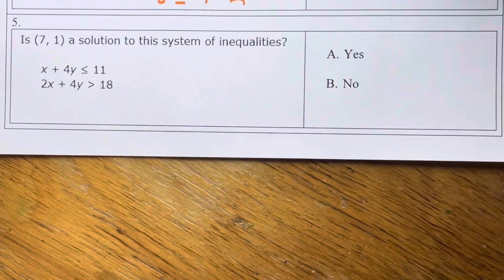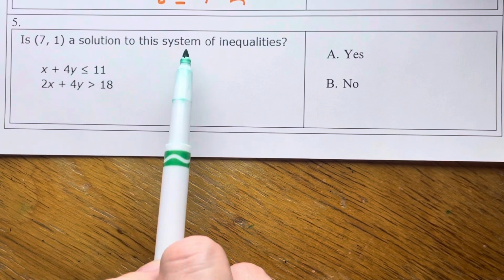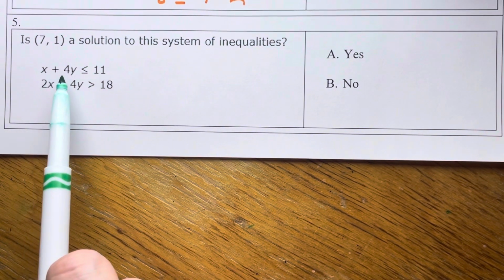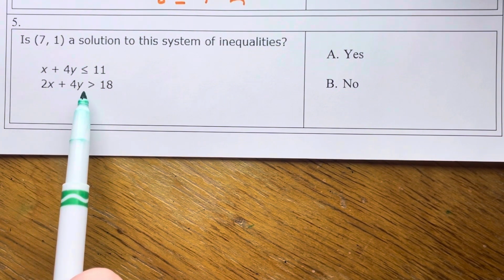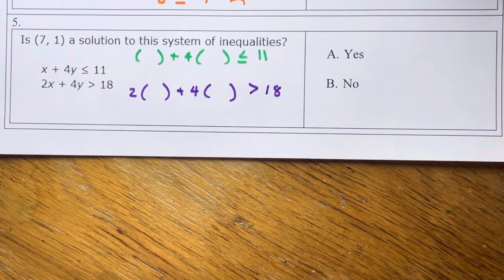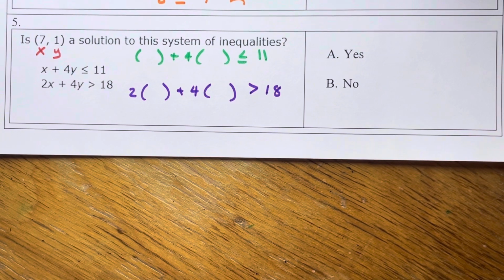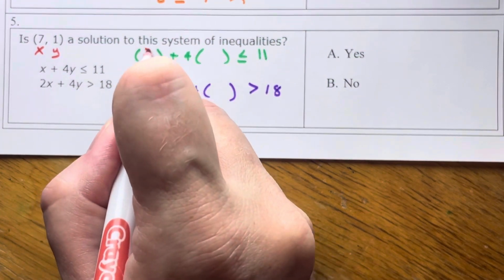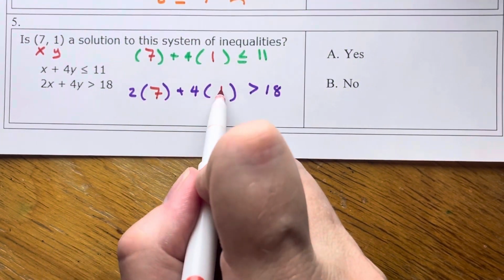And there you go. For our fifth and final example, we are to determine if the coordinate point (7, 1) is a solution to this system of inequalities where x plus 4y is less than or equal to 11 and 2x plus 4y is greater than 18. With our coordinate point, let's plug in those values for x and y. x is 7, where y is 1, and we've placed that into both of our inequalities.